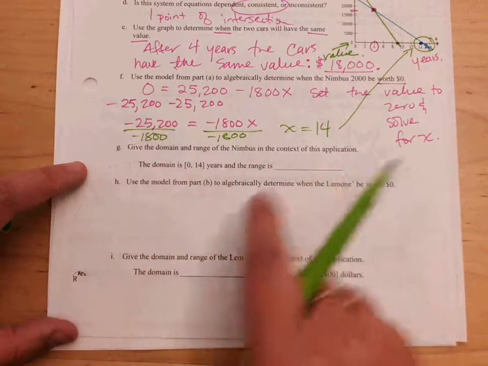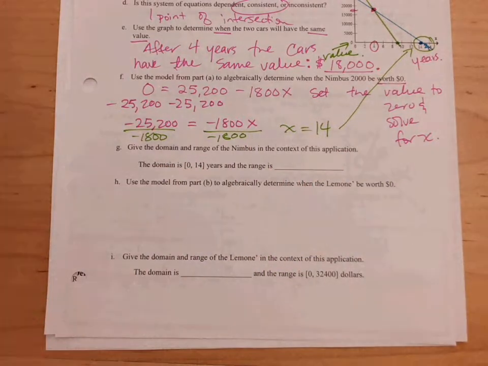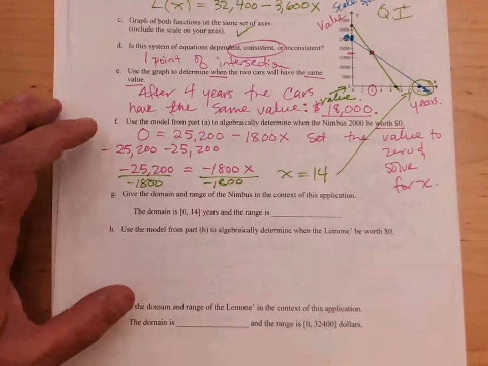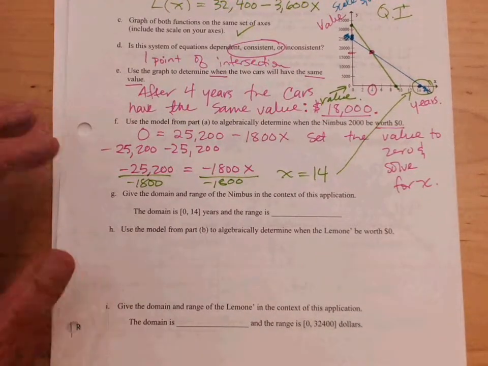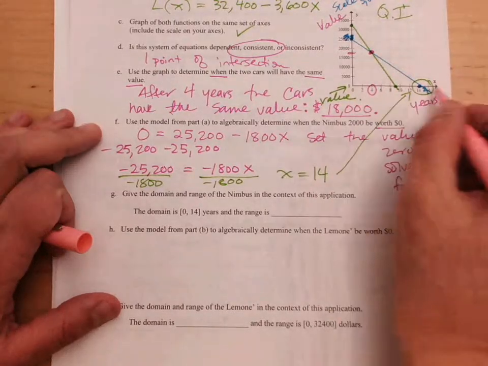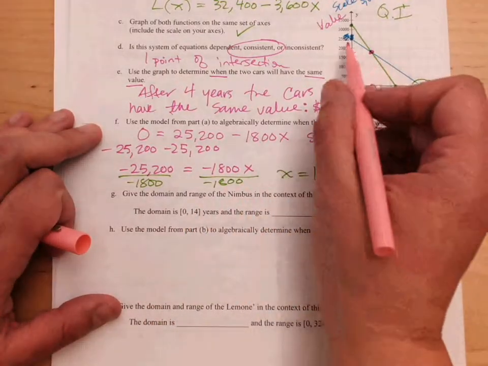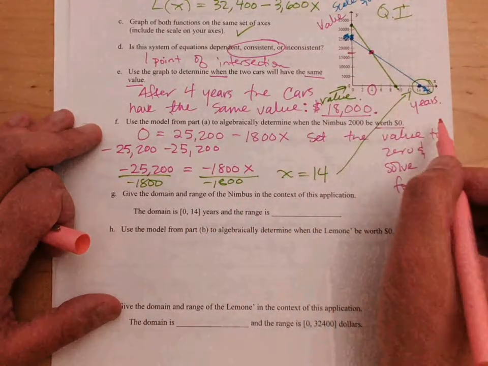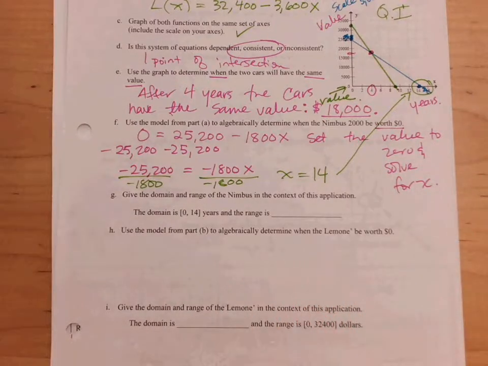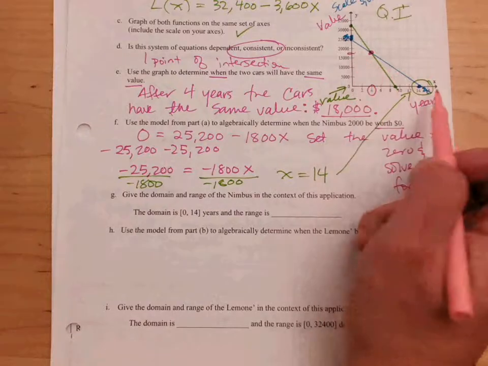Give the domain and range. Now this came from Math 60 as well, talking about domain and range. The domain is 0 to 14, and the range is, so the domain, do you guys remember what domain and range mean? Okay, domain are the x values. So remember how I said I wasn't going to put arrows on the end of my line? All linear equations usually have arrows on the end. Why did I say I wasn't going to include arrows?